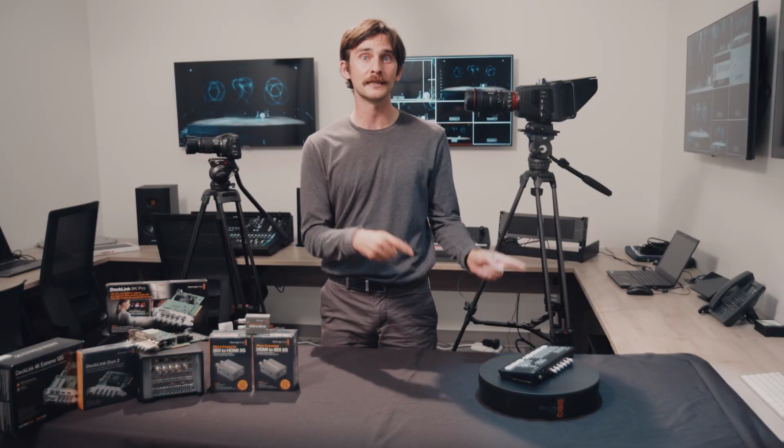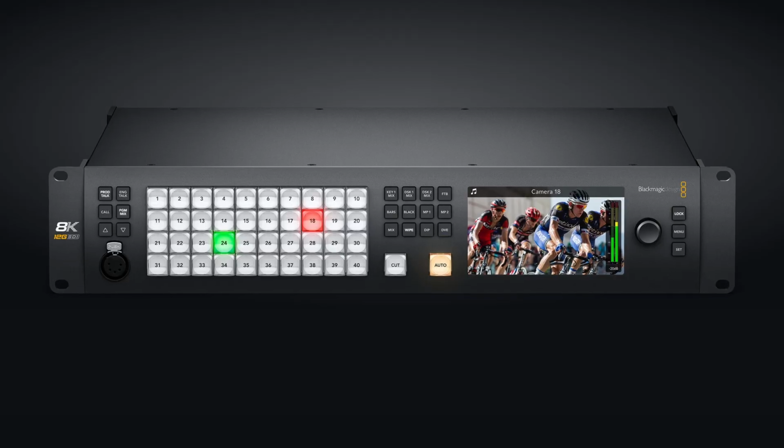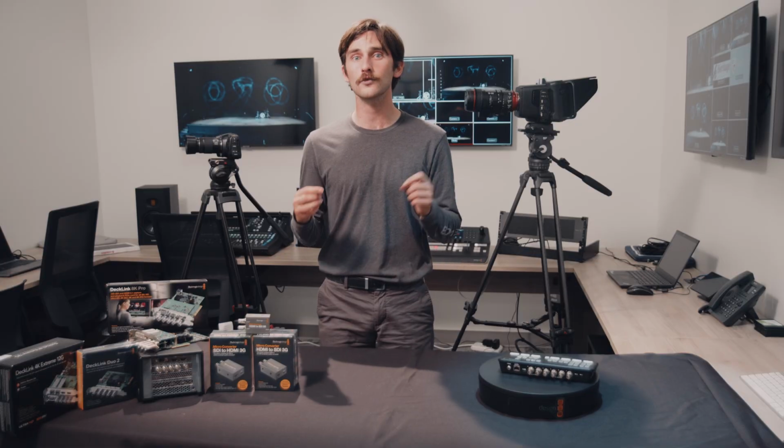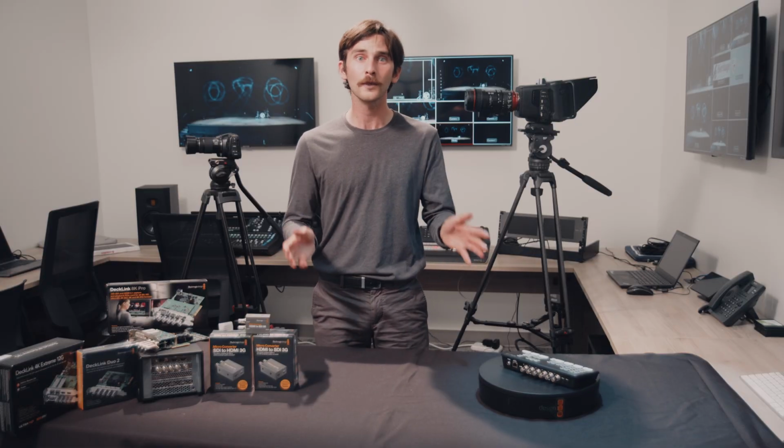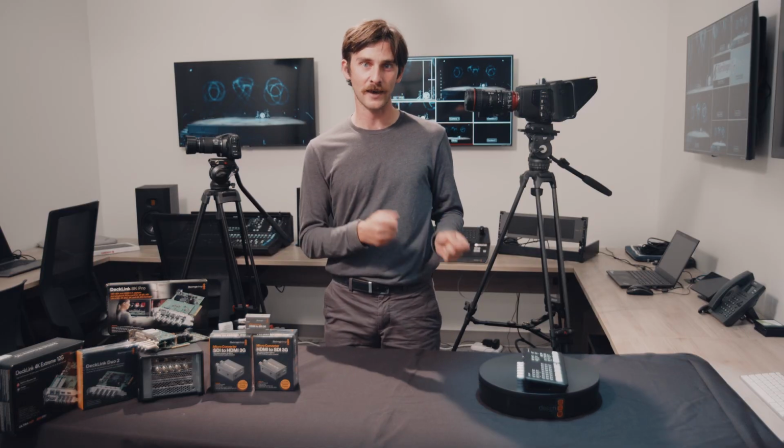Like the ATEM Mini and Television Studio models, the Constellation offers video switching with program and preview outputs, keyers, graphics layering, and multi-camera control. However, the Constellation stands apart by giving you multiple mix effects, or MEs. A mix effect is essentially an independent switcher inside the main switcher, each with its own program and preview outputs, keyers, transitions, etc. Let's break down why this matters for churches.